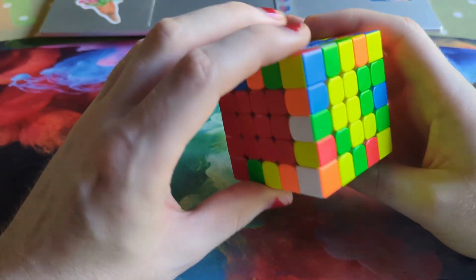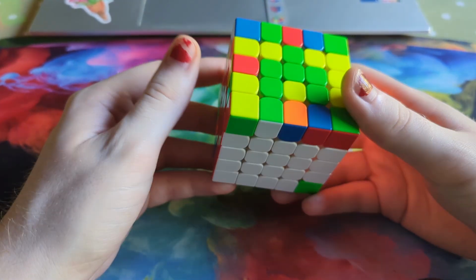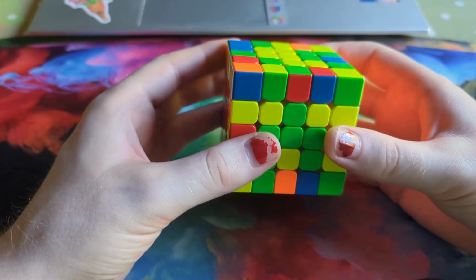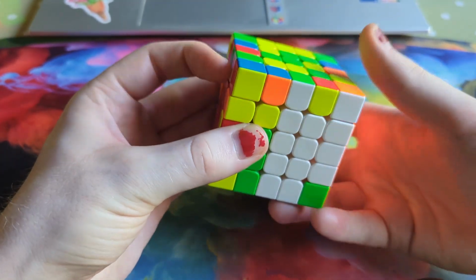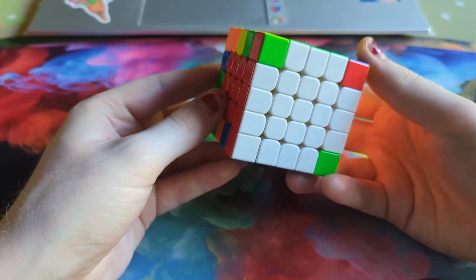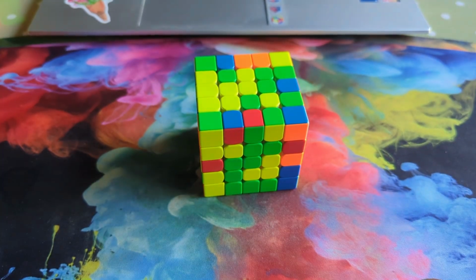And then I can continue inserting this. And now my last two pieces in the U layer, as you can see, are both misoriented. And now I can insert both of these with simple 3 movers like that. And that wasn't too complicated. So hopefully that shows you the applications of sort of influencing your other pieces as you're solving them.